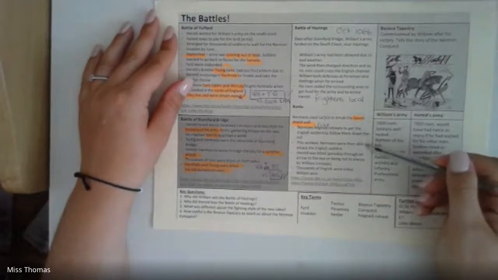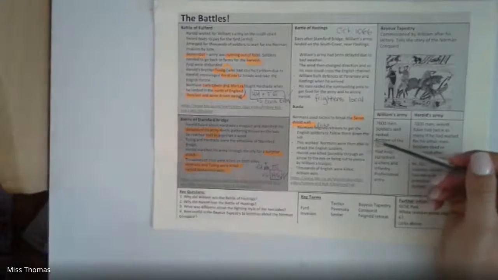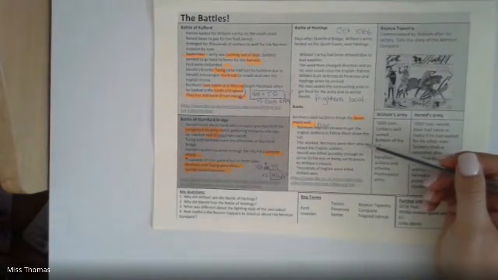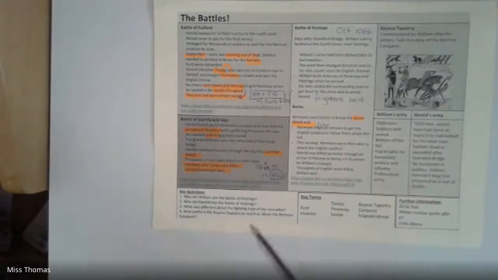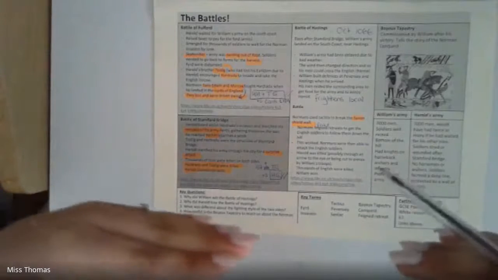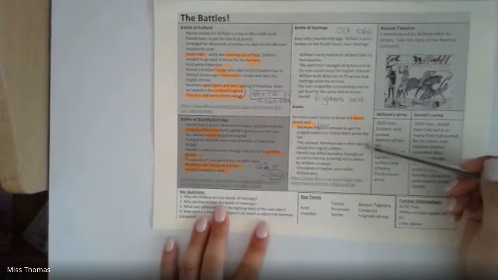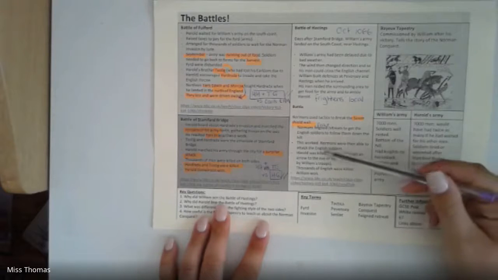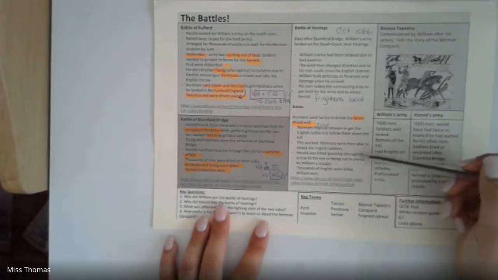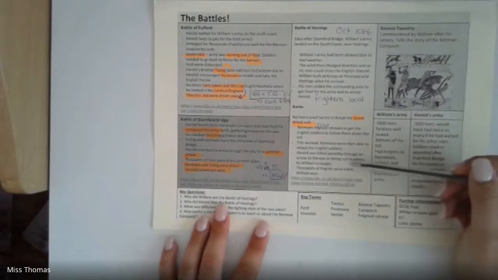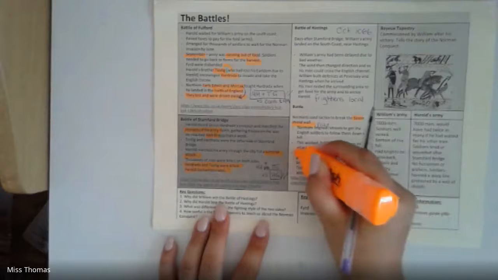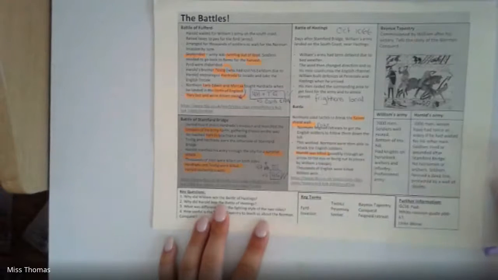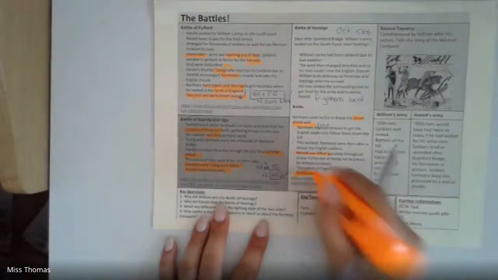This is successful because once the Saxons believe that the Normans have given up, they break a very strong shield wall, which means that the Normans are then able to break through the shield wall and attack the soldiers. We believe that Harold was possibly shot through the eye or cut to pieces. It depends what interpretation we are looking at. But Harold Godwinson is killed at this battle. Thousands of English are killed, consequently meaning that William won.